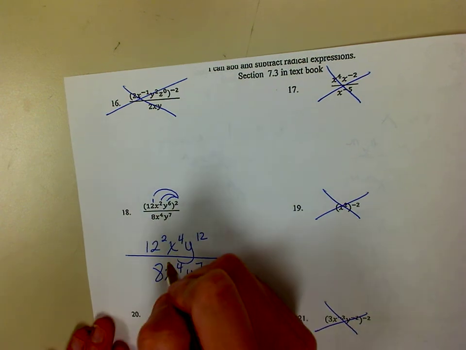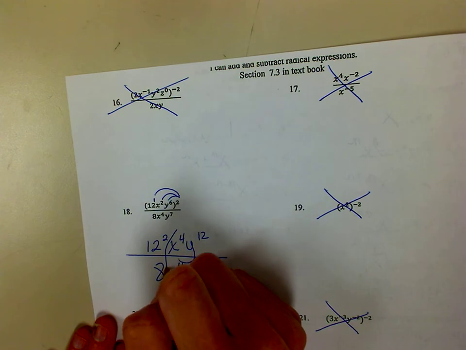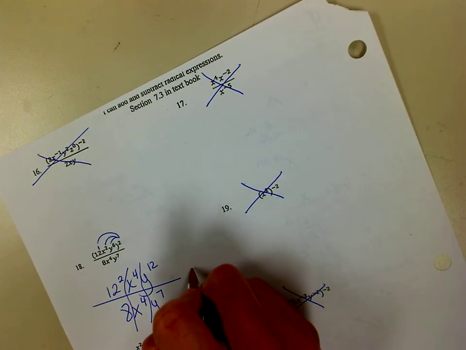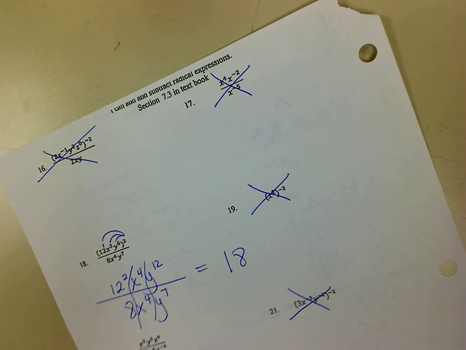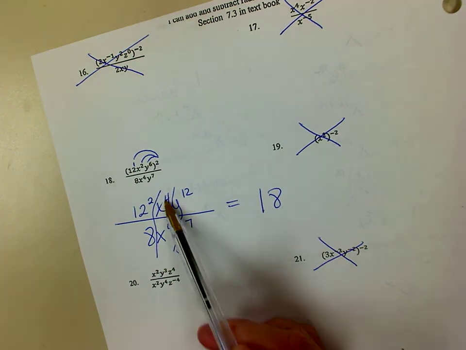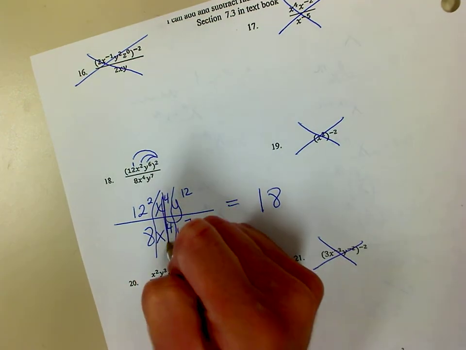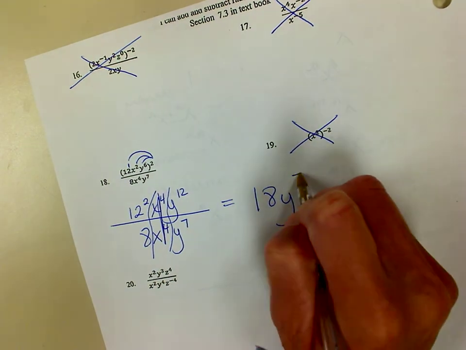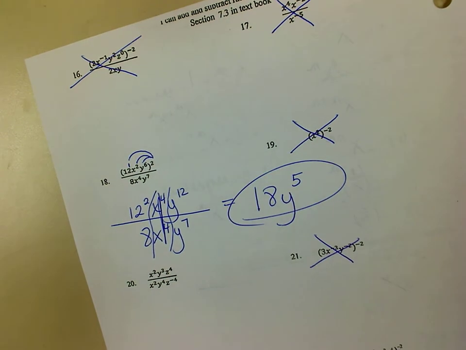Okay, so we're dividing. So we're going to divide our numbers, but subtract our exponents. Now I do have a 12 squared there, so I have to figure out what 12 squared divided by 8 is. Well, 12 squared is 144, and then that divided by 8 is 18. So I get 18. If I subtract my exponents, I get 0, so really that cancels out. And then 12 minus 7 is 5. I don't have any negative exponents, so that is as far as I need to go.